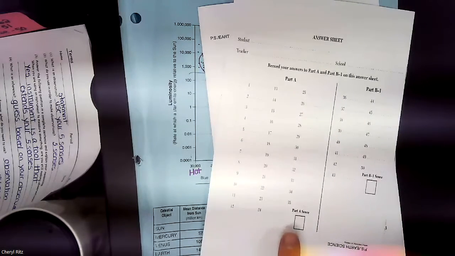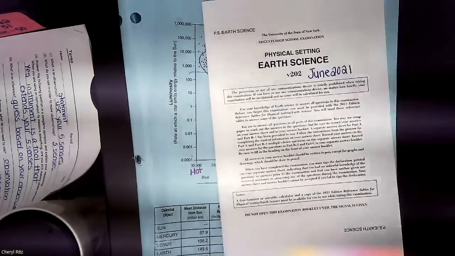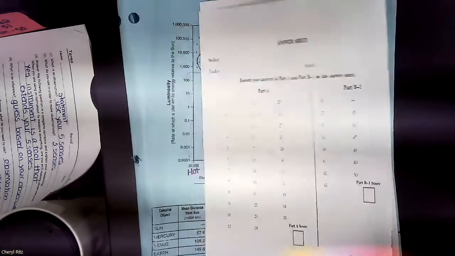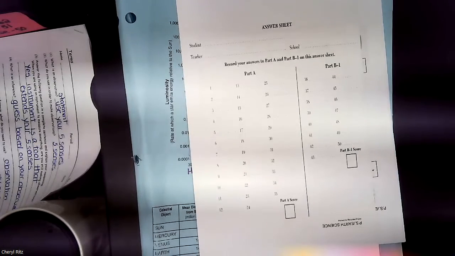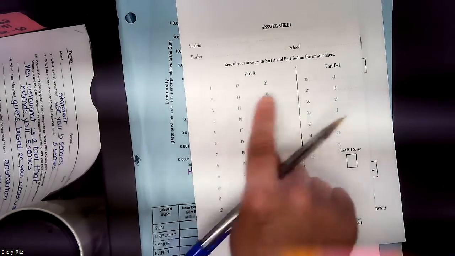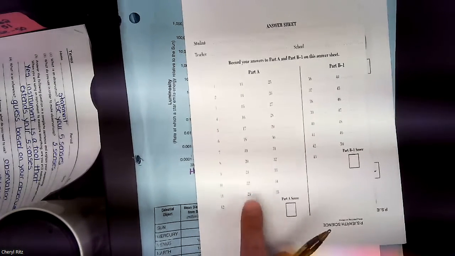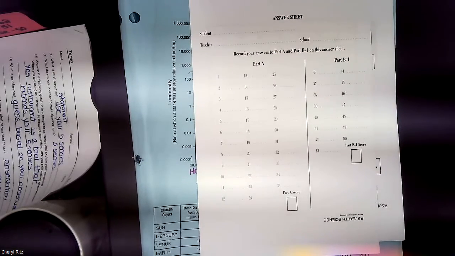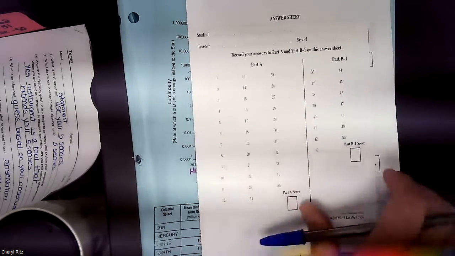There is an answer sheet. So this separate packet, the back page is an answer sheet for you. This is where you're going to put your answers to questions 1 through 25 back here. Yes, you can also circle them in the book, but I want your answers here.